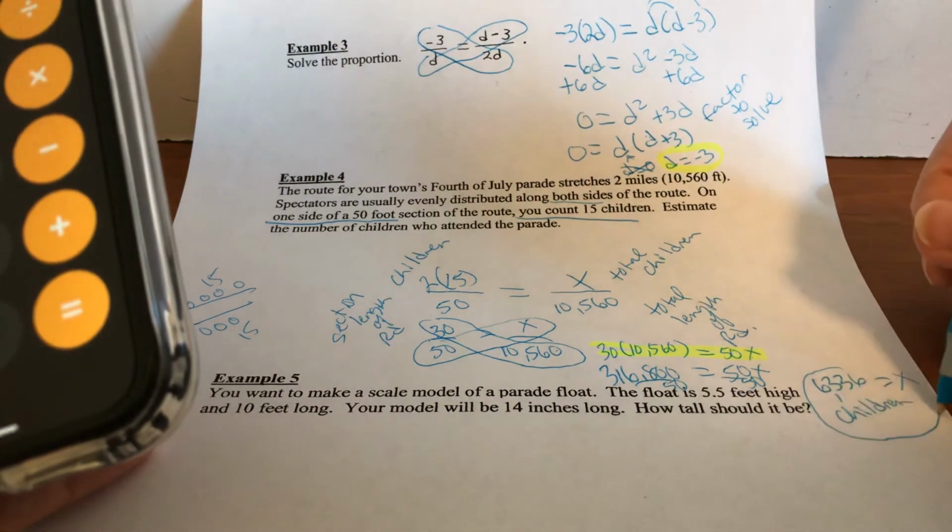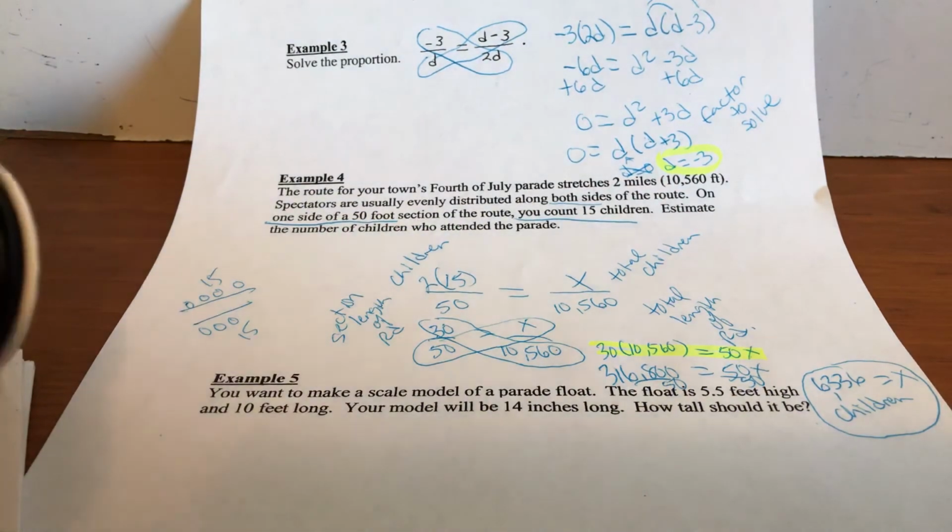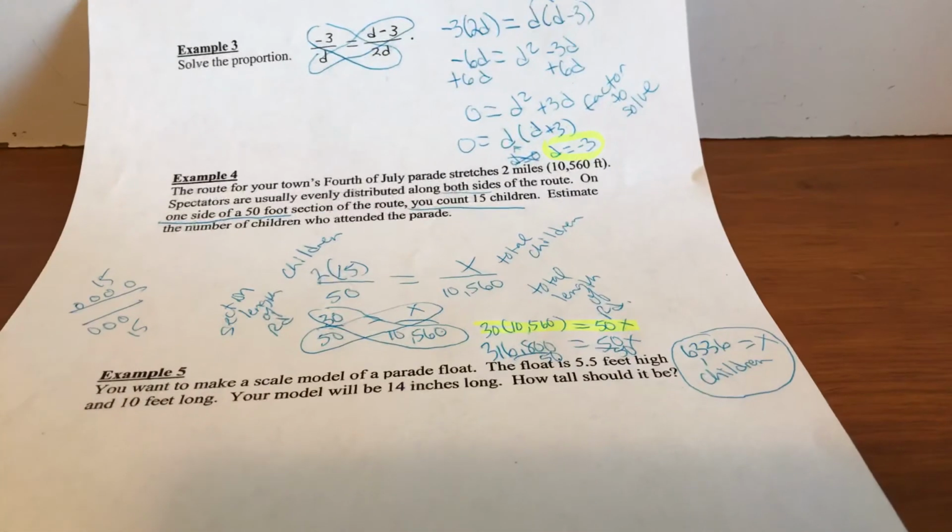That's a lot of kids. That would not be a parade in La Crosse, but there you have it. Estimate number of children that attended the parade. Oops, sorry. There we go. 6,336. And I'll leave that there. Take a picture or whatever you want.